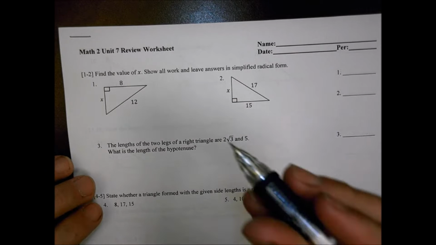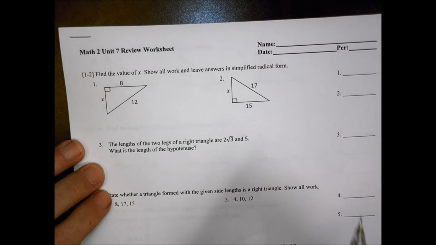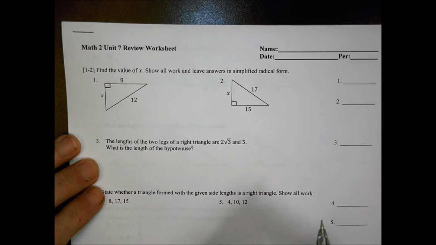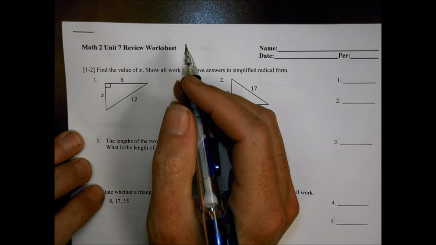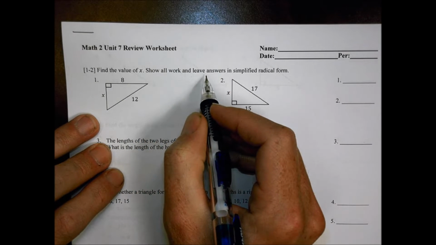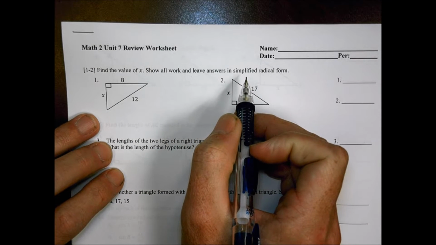Okay, this is Math 2, Unit 7. This is a review worksheet. And so we're going to go through this together today to just see if you're ready for your upcoming unit test. So let's find the value of x and show all the work and leave answers in simplified radical form.